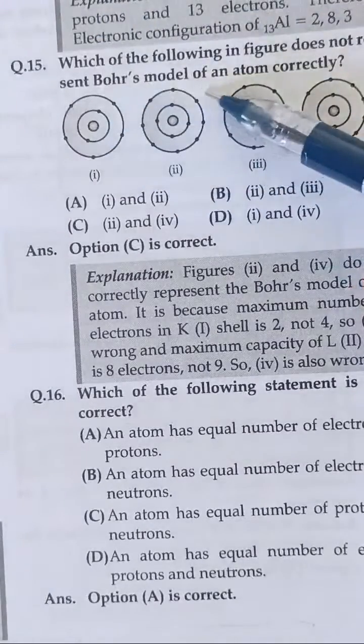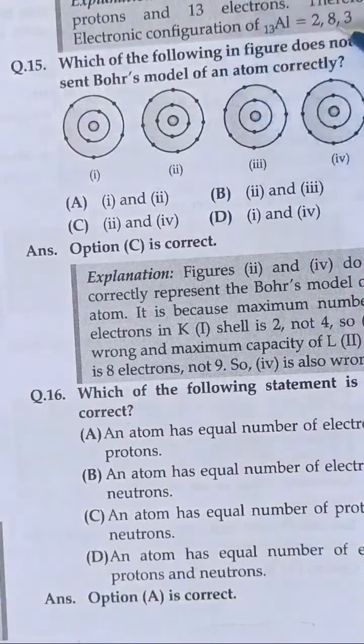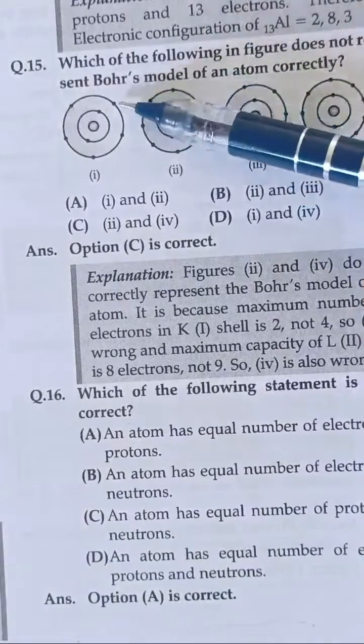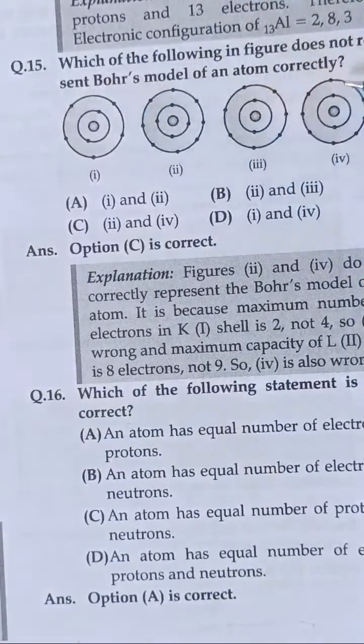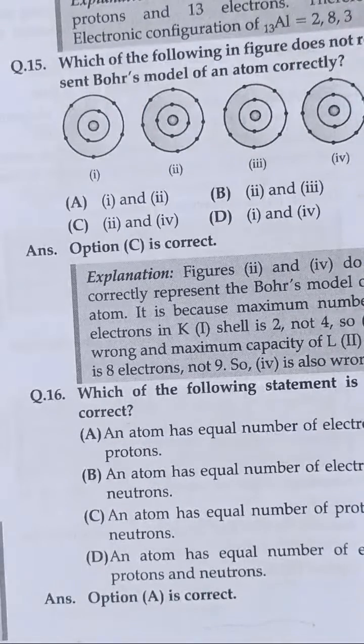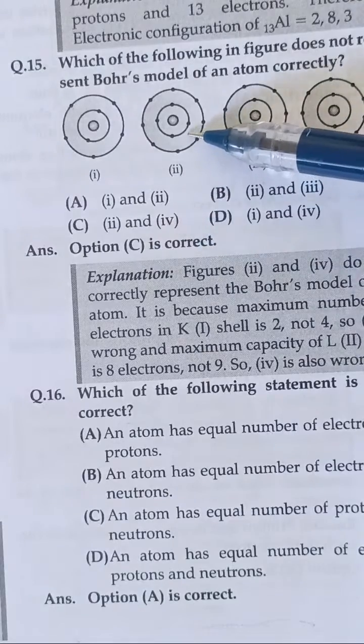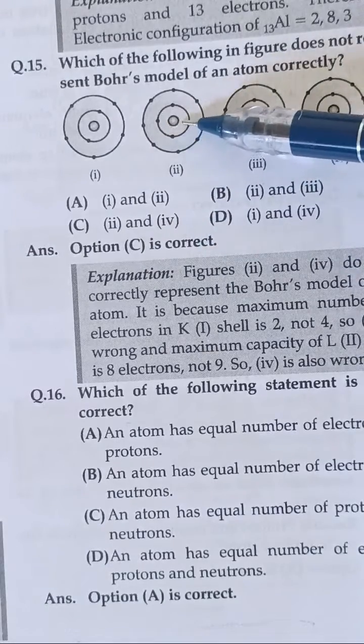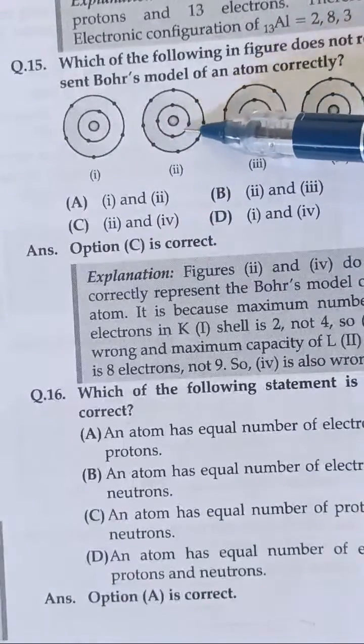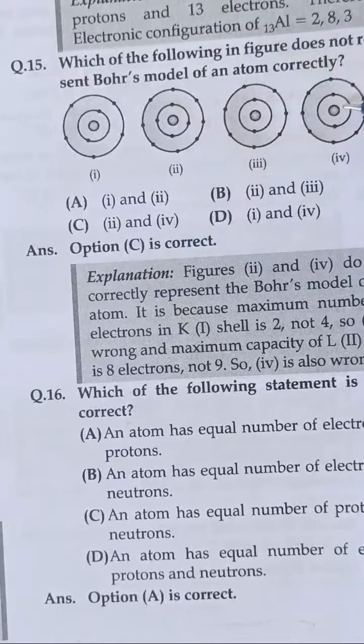Which of the following figures does not represent Bohr's model of an atom correctly? Answer is C, second and fourth. In the second, there are 4 electrons in the innermost shell, and in the fourth, instead of 8 there are 9 electrons.